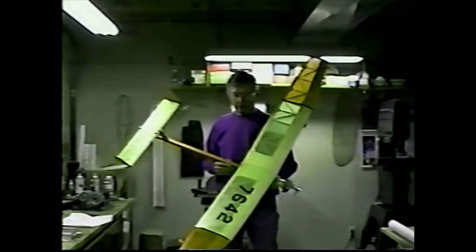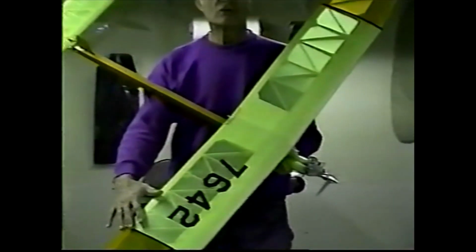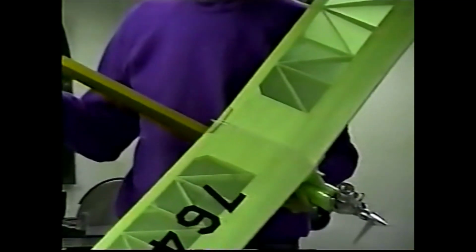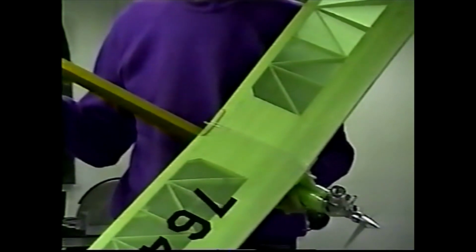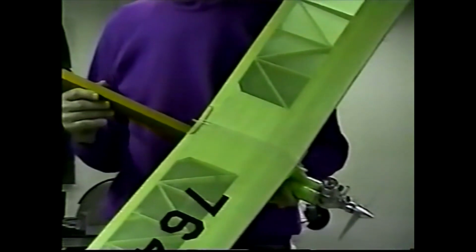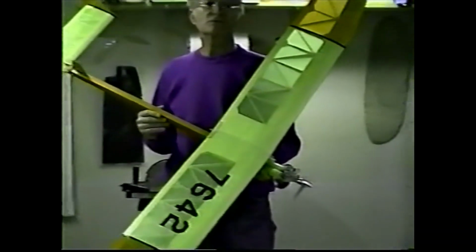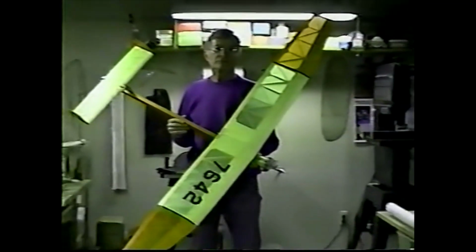This is a typical airplane. You'll notice that it has a rather high aspect ratio wing and a rather long, slender tail boom. The primary consideration, in my mind, in building these aircraft is to make sure that they are as light as possible, but yet stiff as possible.